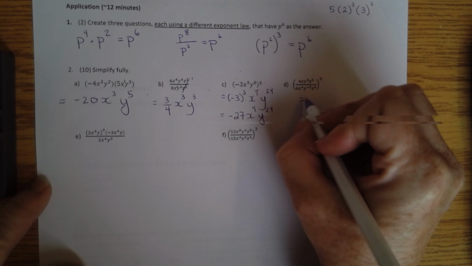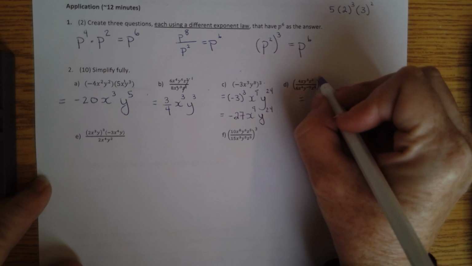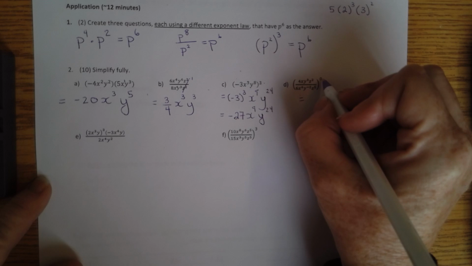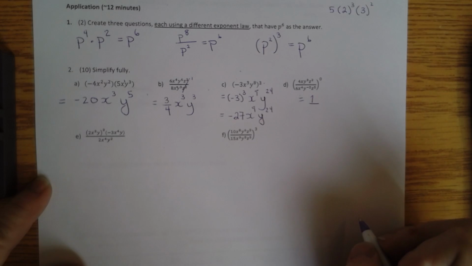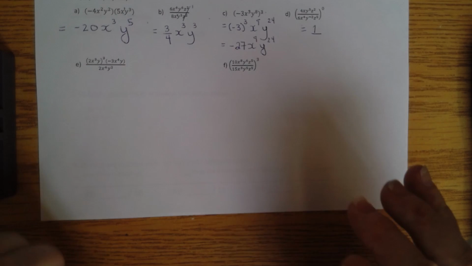This one is special. Remember, we talked about this many times. It doesn't matter what is going on. If there's an expression to the 0, it always equals 1. So now let's look at the next two.